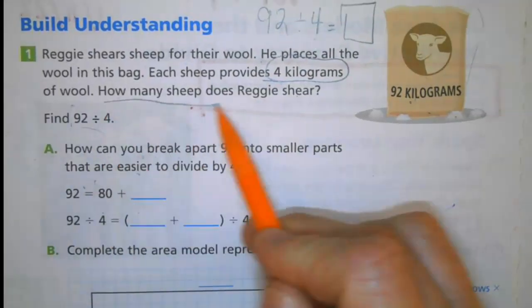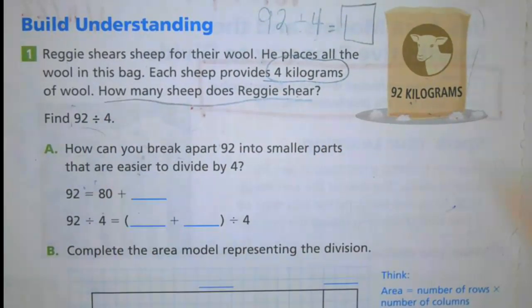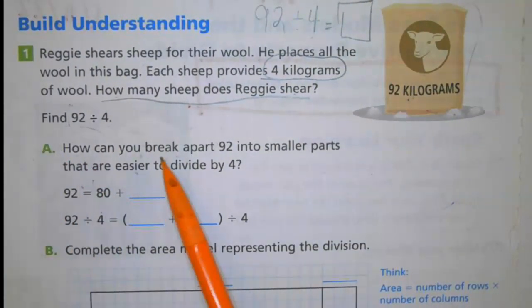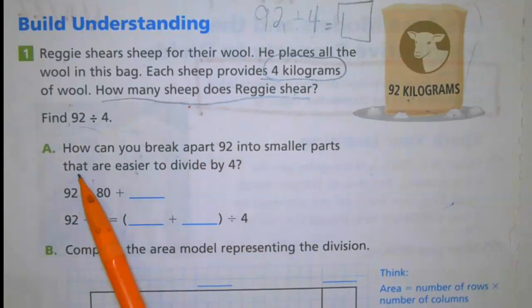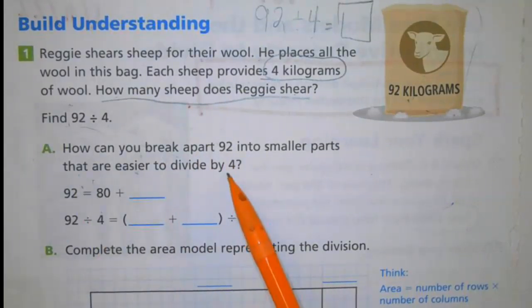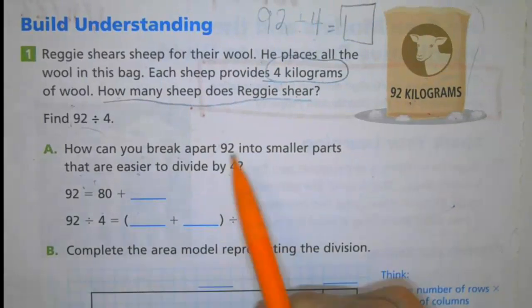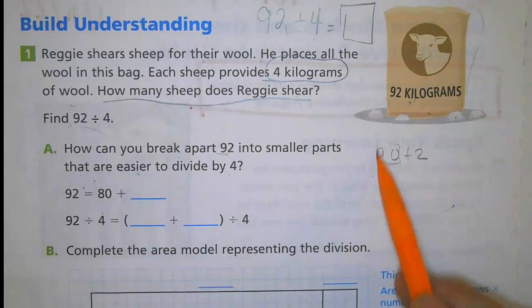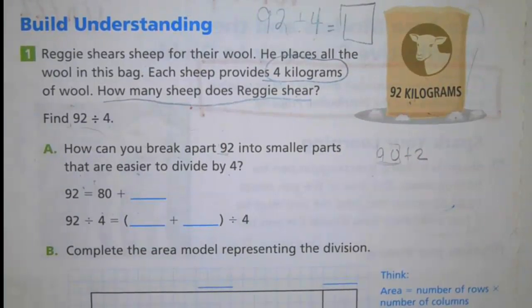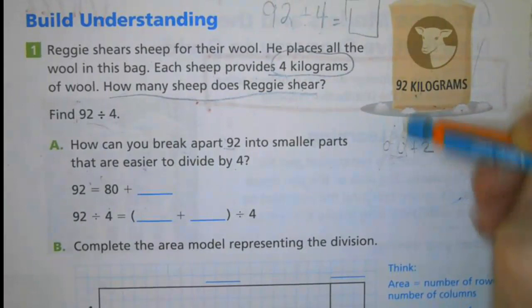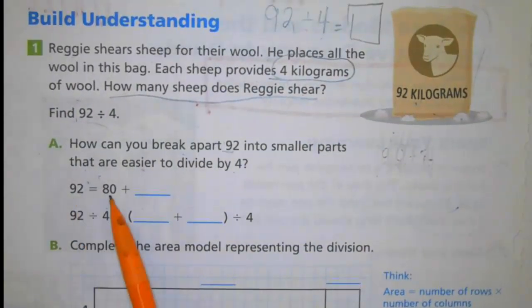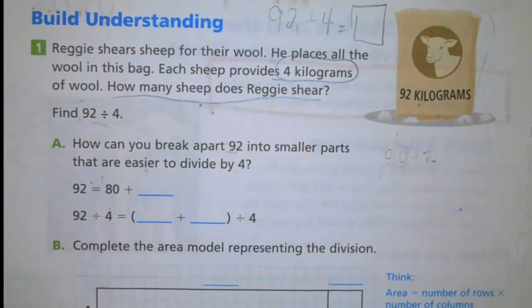All right. Find 92 divided by 4. Well, question A asks us how we can break apart 92 into smaller parts that are easier to divide by 4. Okay, well, if I break it into 90 plus 2, 90 is not an easy number to divide by 4. So I'm not going to use that. That would be the first thing I would guess. Now they're suggesting I break it into 80 and another number. Now why would they be suggesting that?